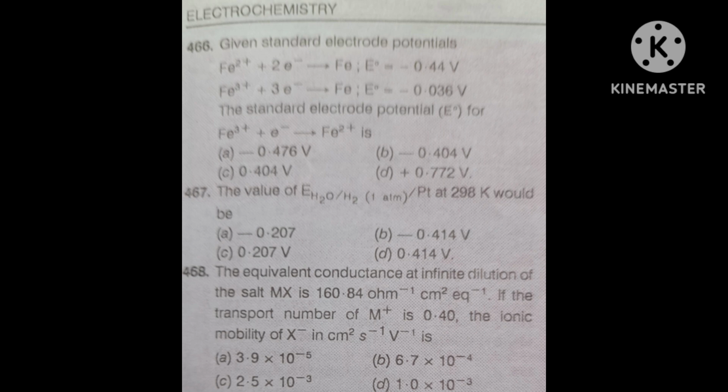You have to calculate the standard electrode potential for Fe3+ + 1e- giving Fe2+. Four options are given. First option minus 0.476 volt, second minus 0.404 volt, third plus 0.404 volt, fourth plus 0.772 volt.